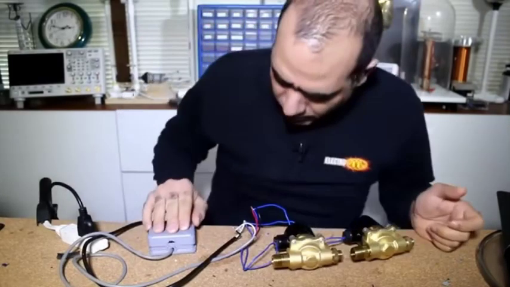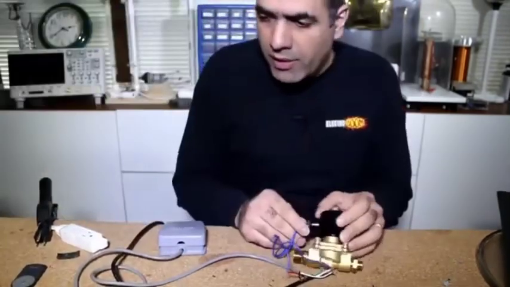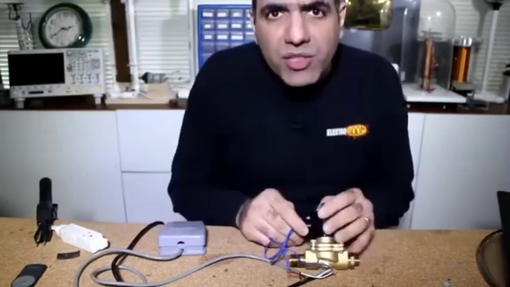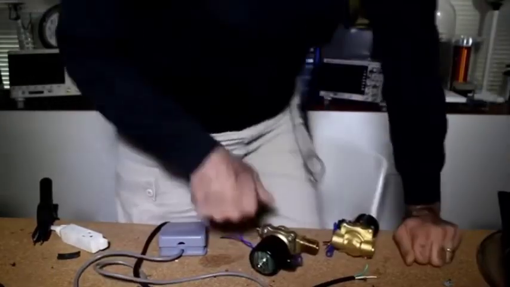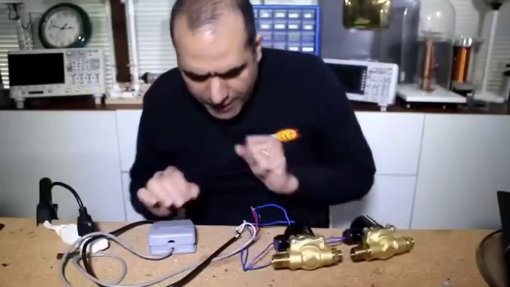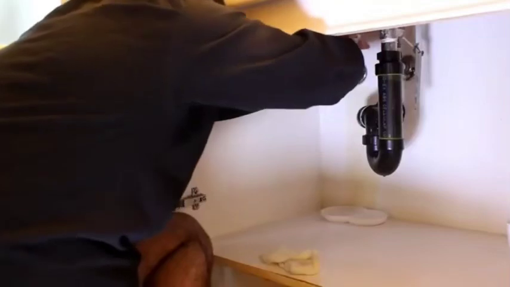There. Oh, I messed up. This is the 120 volt version. Stay tuned, I have to get the 12 volt DC version. There. These are 12 volt DC. It's all wired. Well, it's good enough for a demo though.